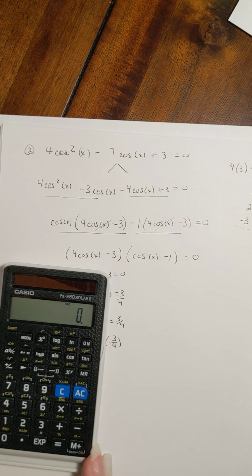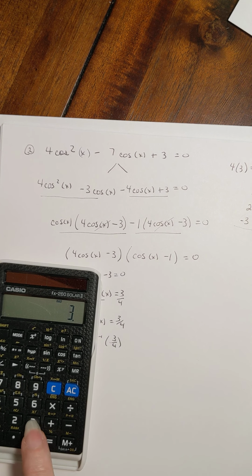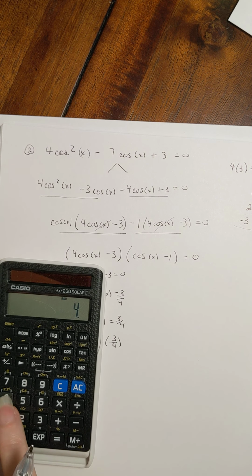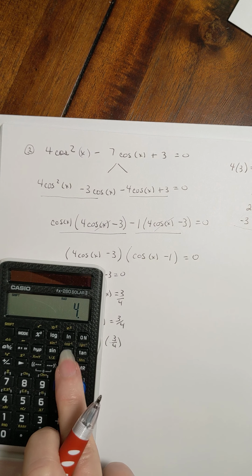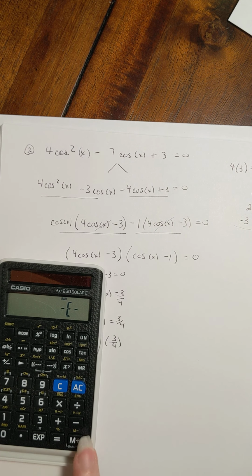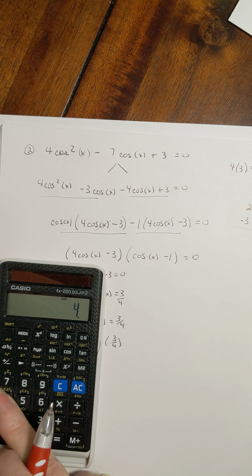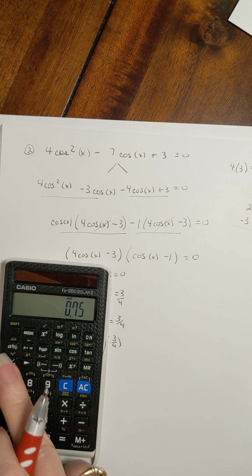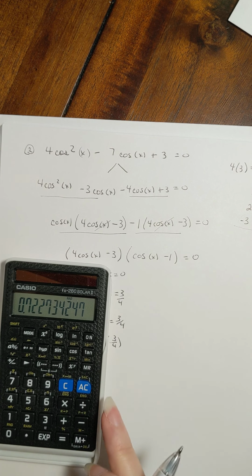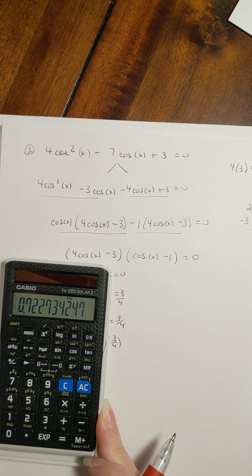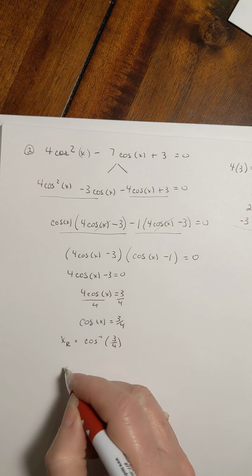Okay, so now I'm in radians, and I'm going to go 3 divided by 4 inverse cosine. Oh, I forgot to hit equals. 3 divided by 4 equals, and then inverse cosine. So I get 0.723.